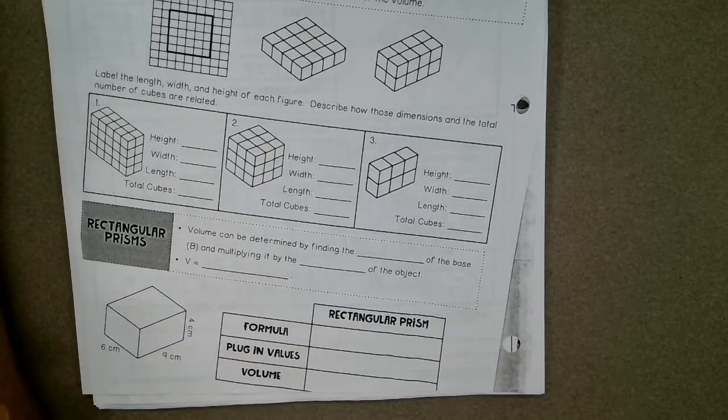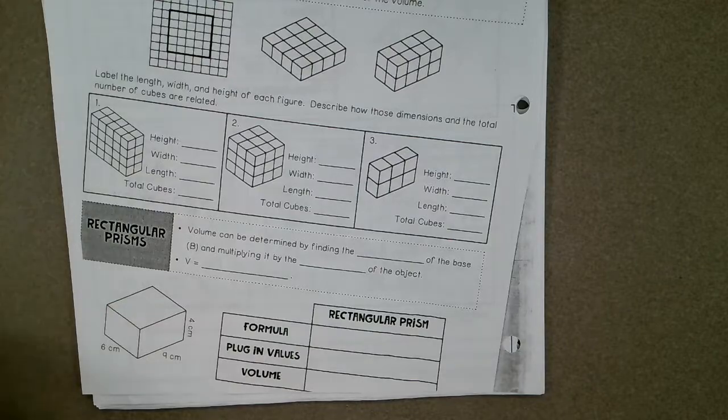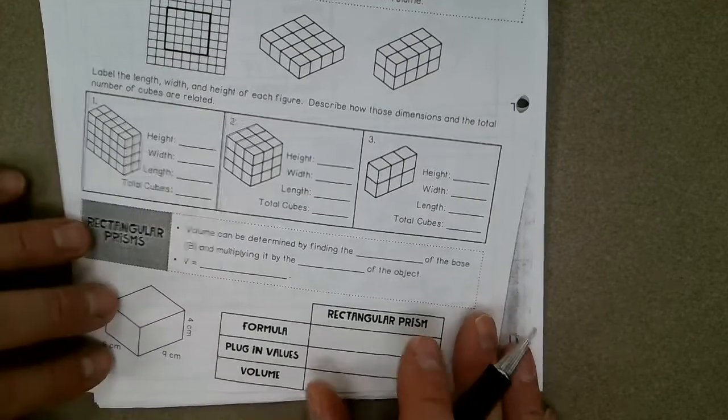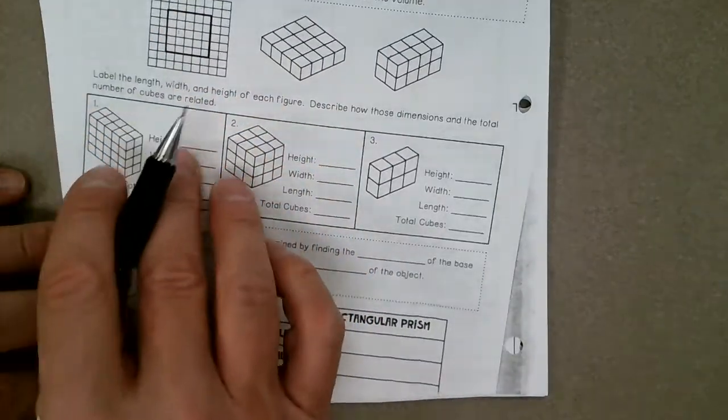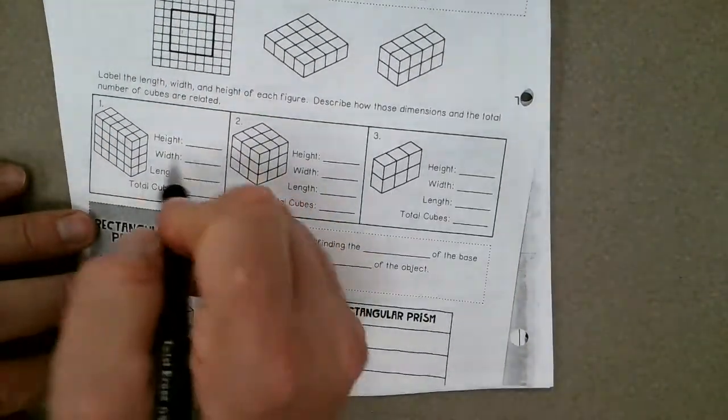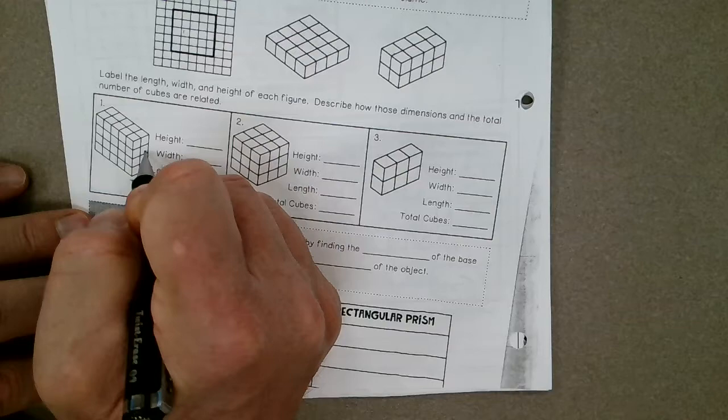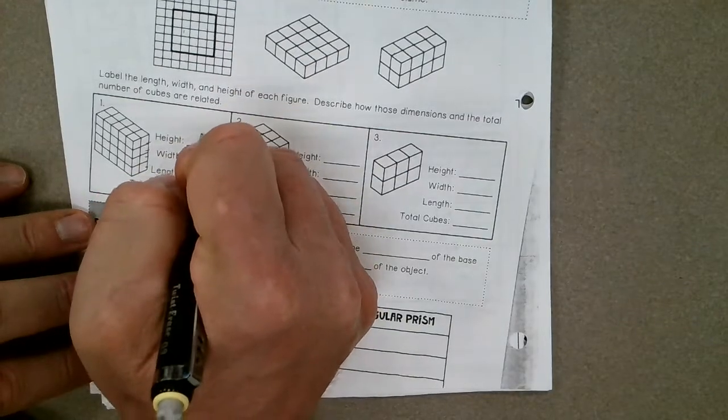All right, label the length, width, and height of each figure and describe how those dimensions and total number of cubes are related. Okay, so let's take a look at this. When we talk about the height, we're talking about 4.